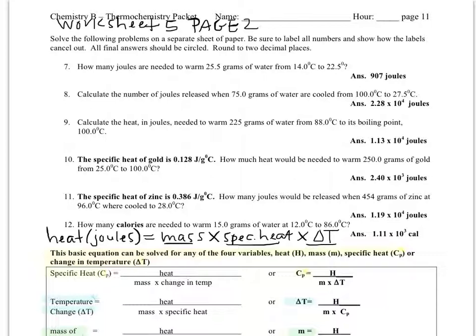And also you were told the starting temperature and the ending temperature, so you could calculate the change in temperature.